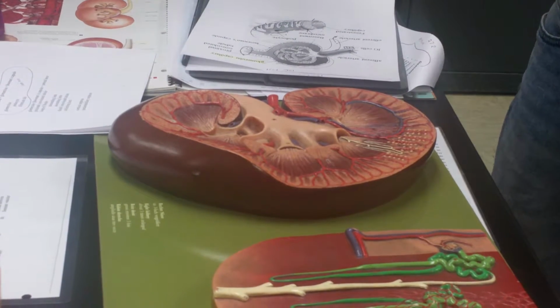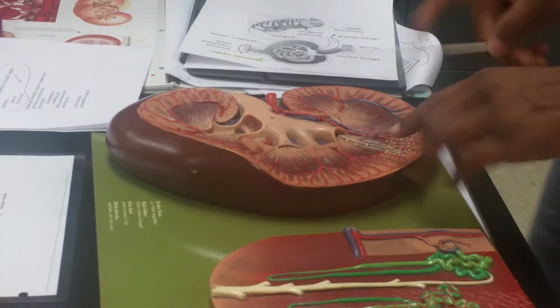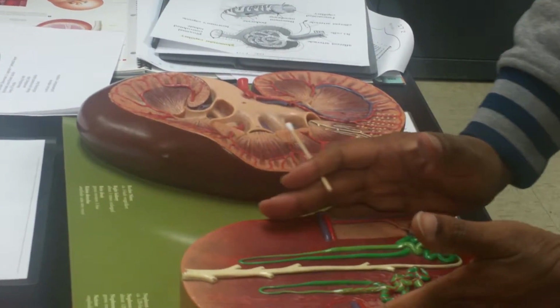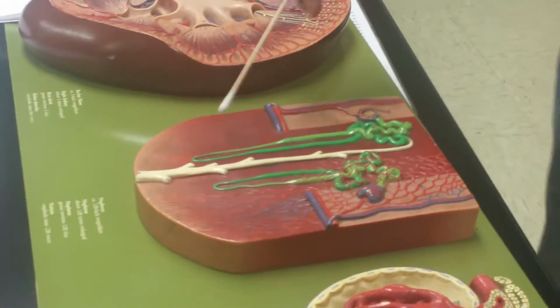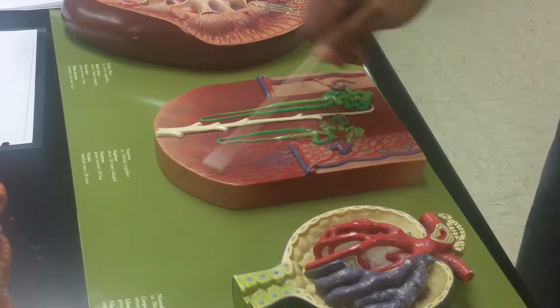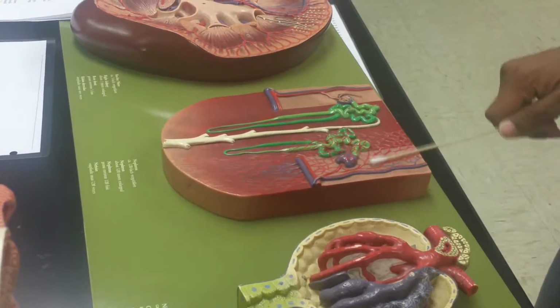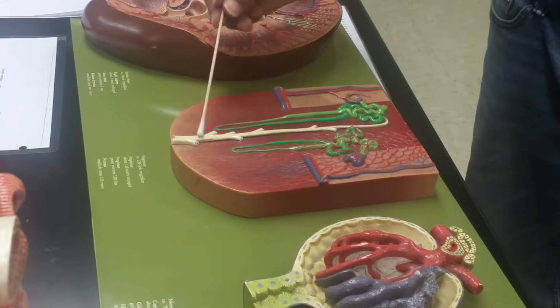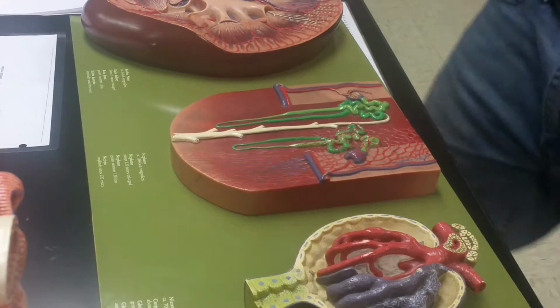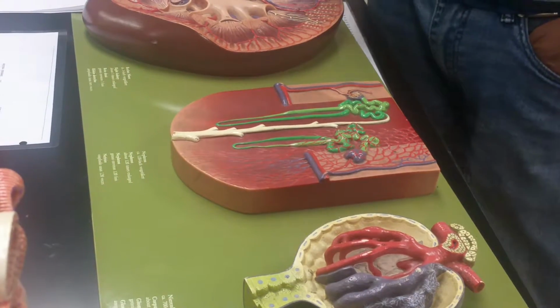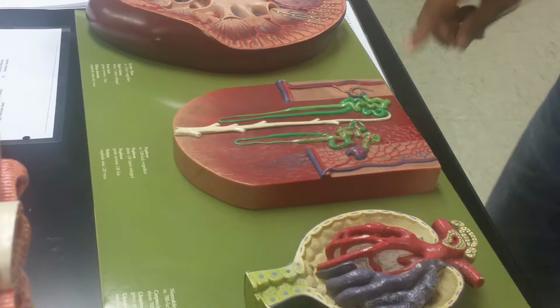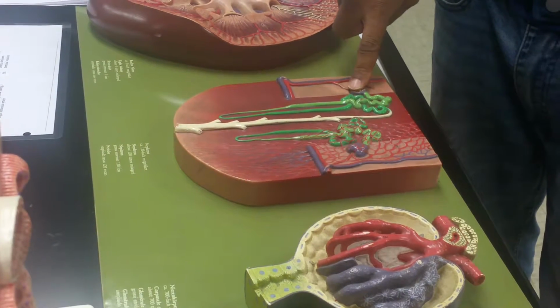Okay. So then you see this little piece of the model right here. It's blown up, and that's this piece right here. So you have one renal pyramid, you have the renal cortex, but this green tube and the tan tube, that's the nephron. So to start out, getting blood to the nephron, we're starting right here at the renal corpuscle.